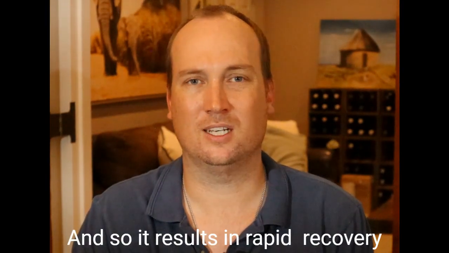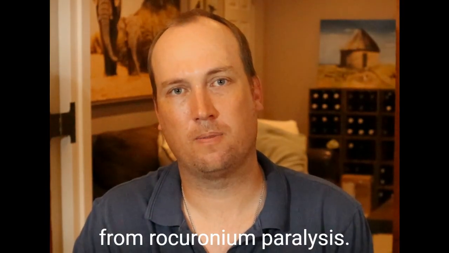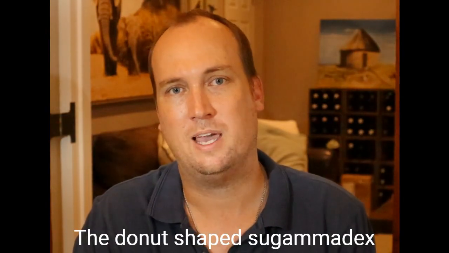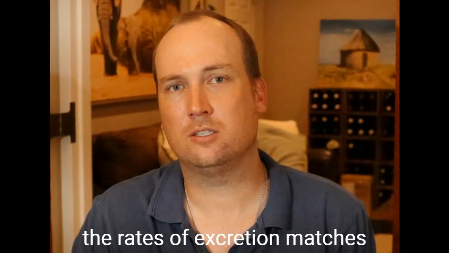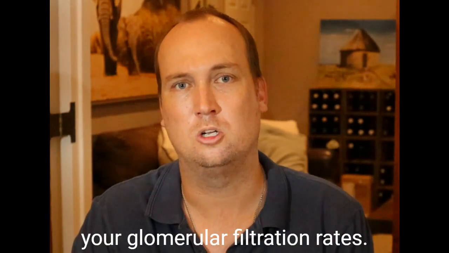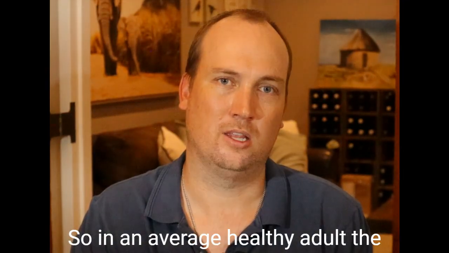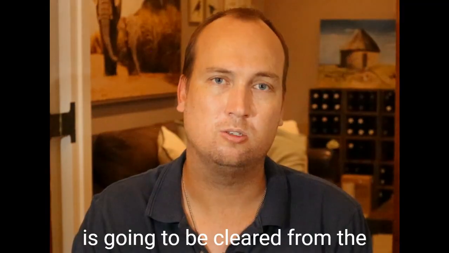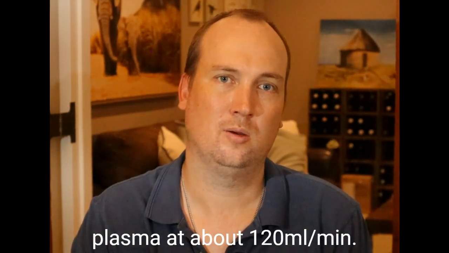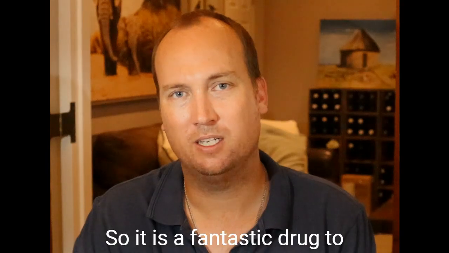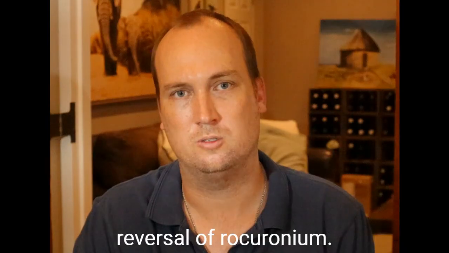And so it results in rapid recovery from rocuronium paralysis. The donut-shaped sugammadex and the rocuronium are then excreted in the kidneys, and the rate of excretion matches your glomerular filtration rate. So in an average healthy adult, the sugammadex and rocuronium is going to be cleared from the plasma at about 120 mils per minute. So it is a fantastic drug to have available for the rapid reversal of rocuronium.